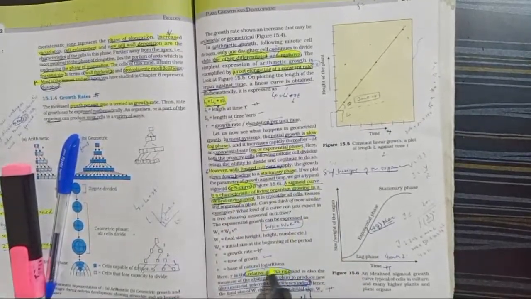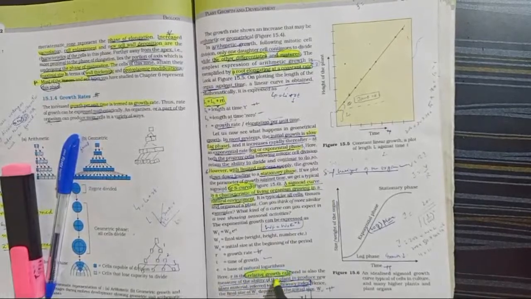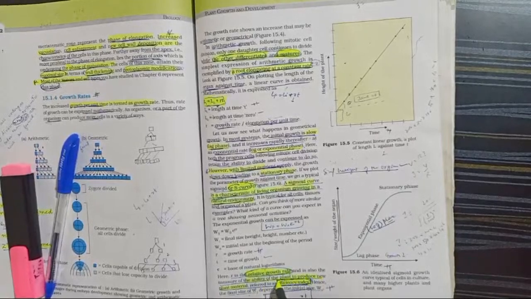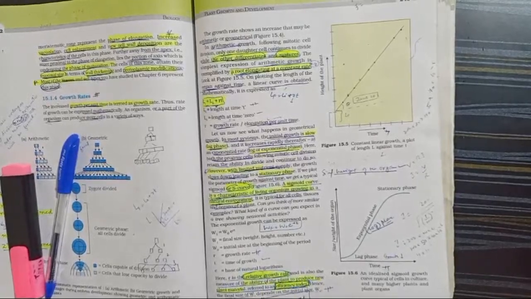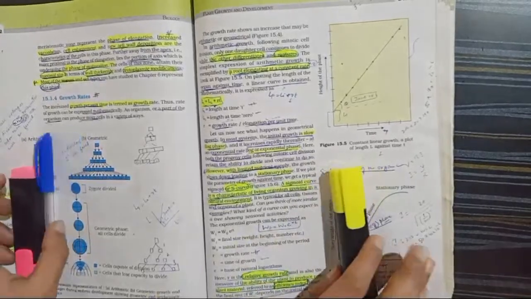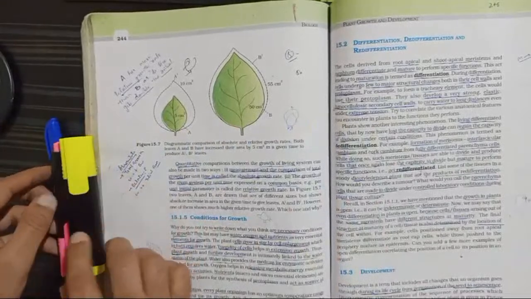Relative growth rate is also the measure of the ability of the plant to produce new plant material. It is referred to as the efficiency index. We call it relative growth rate, and we can also call it the efficiency index. Here we have been asked to define relative growth rate.